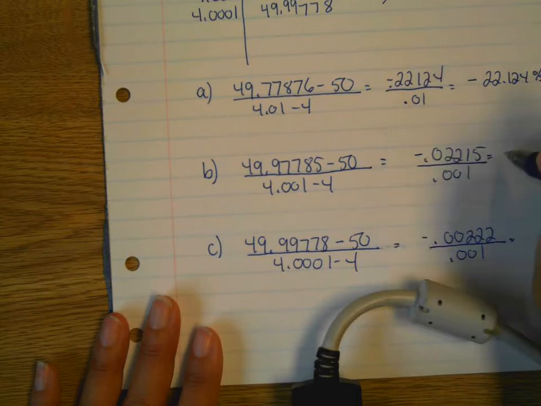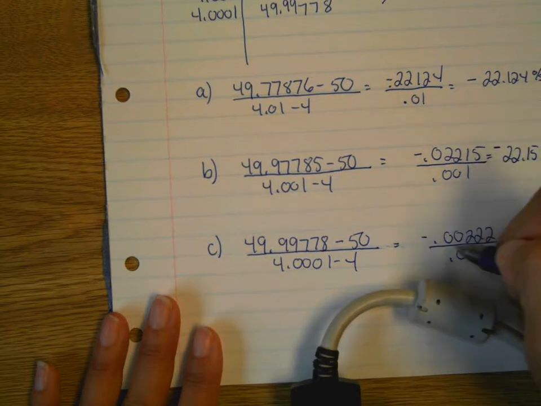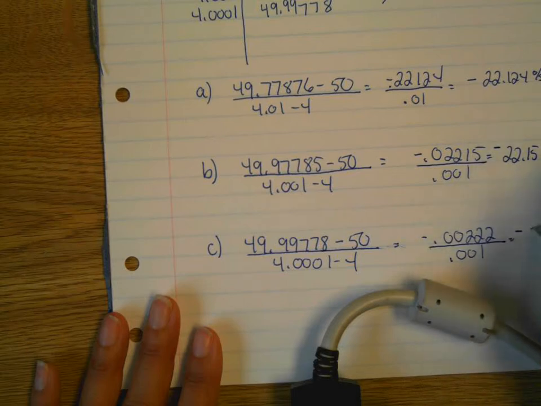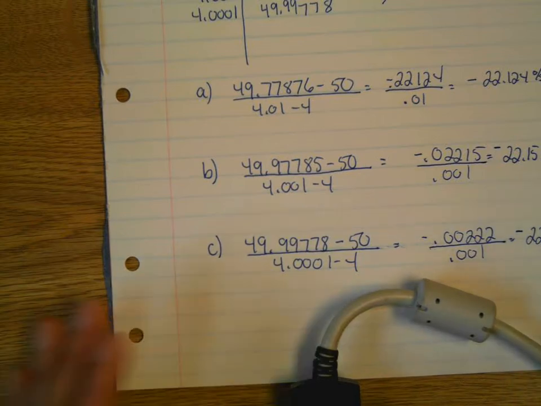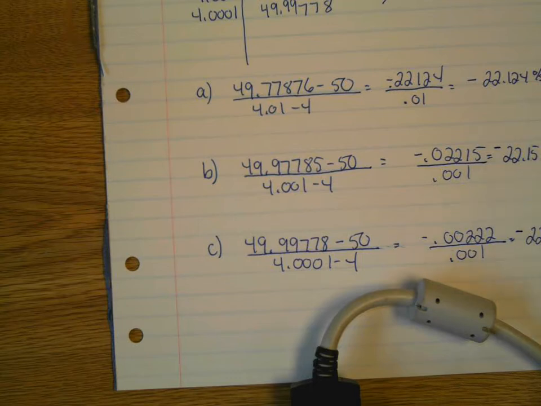Okay, 3 places, negative 22.15 degrees per second, and then negative 22.2 degrees per second.